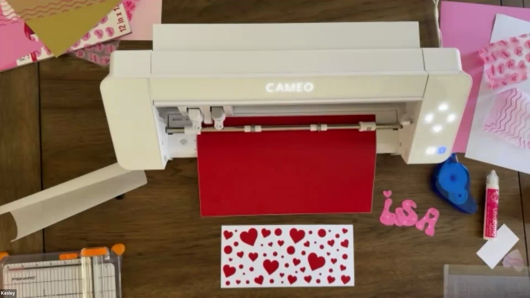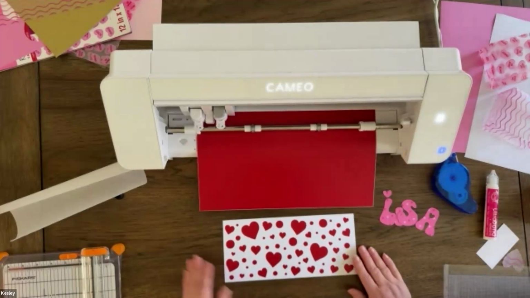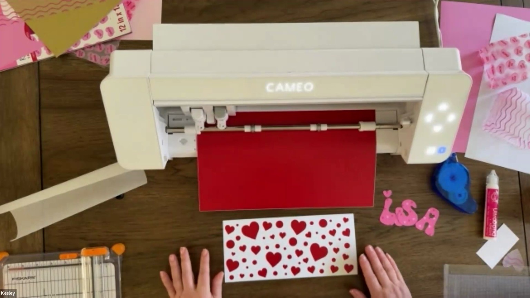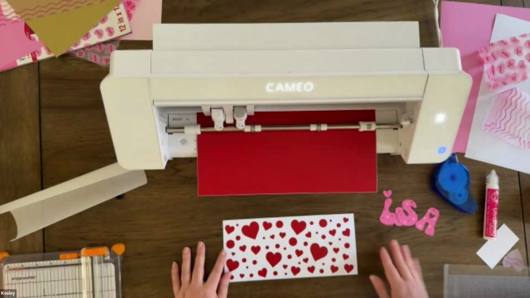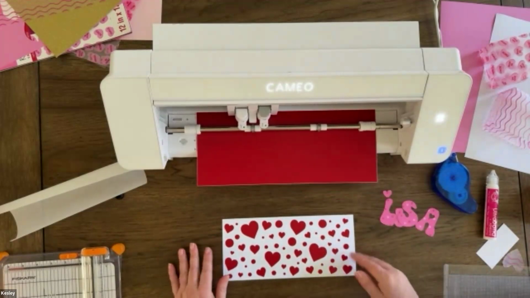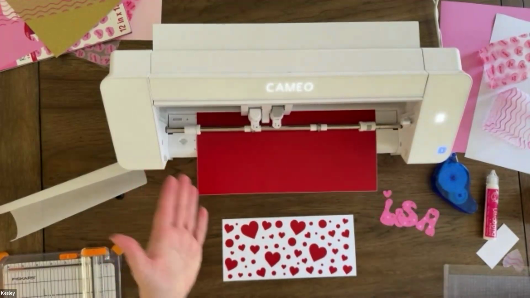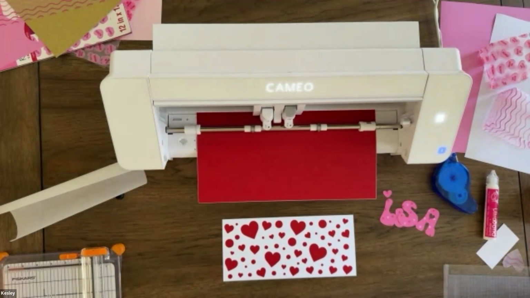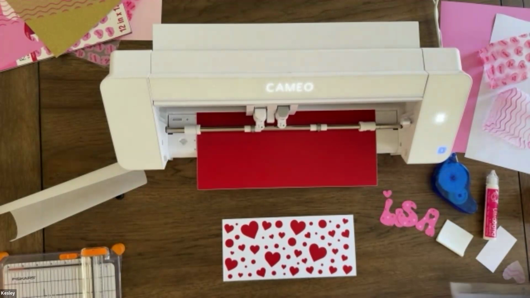You can also use other types of vinyl in your Cameo without using a mat. Cardstock, you'll always want to use a mat, but like your vinyls, you can cut 12 inches by 48 or by 78 inches and not have to use a mat, which is a game changer.